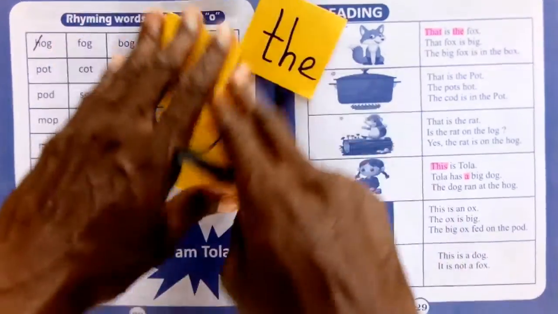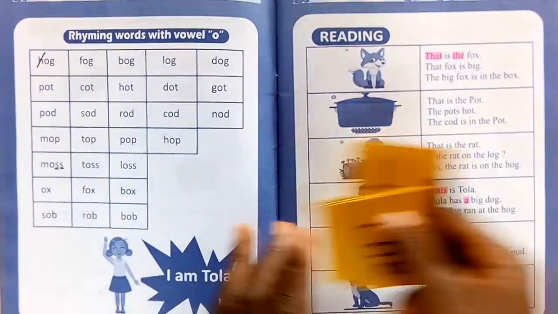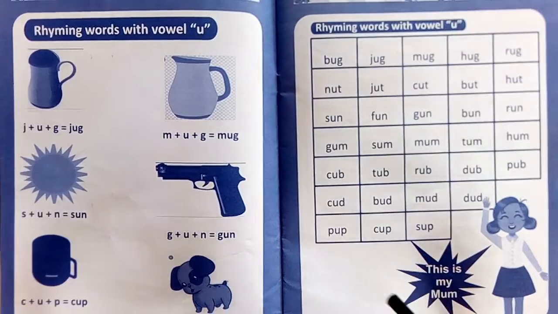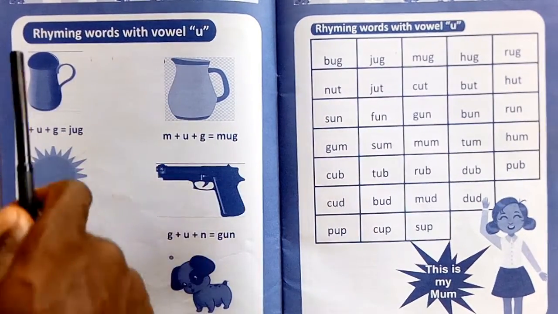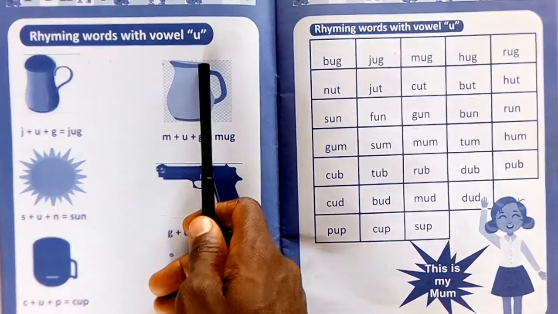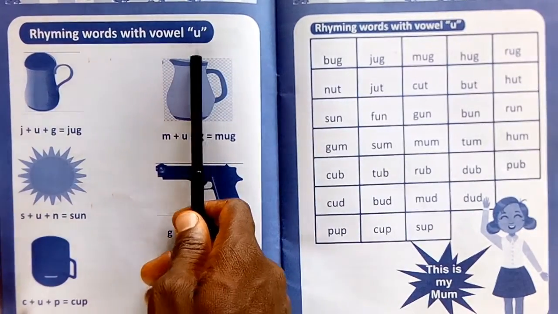So we move on to the next page from here, and that is dealing with rhyming words with vowel U. Rhyming words with vowel U. Please, this is very important.